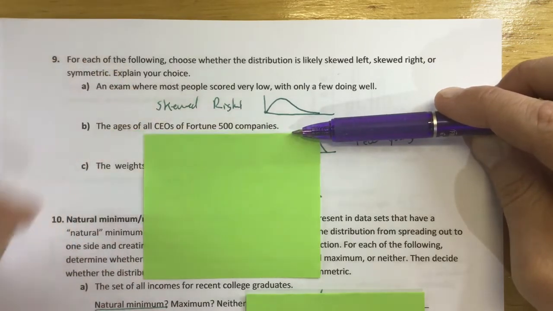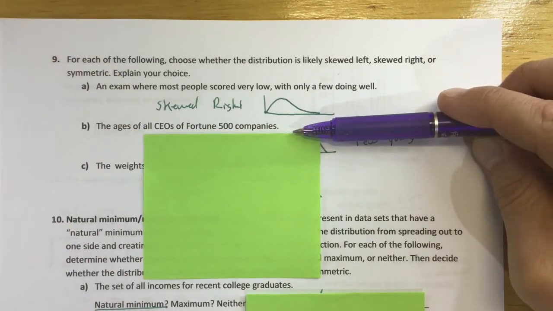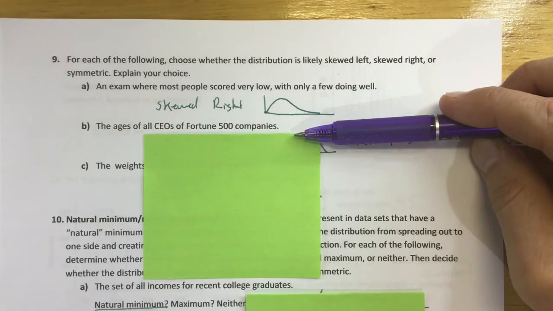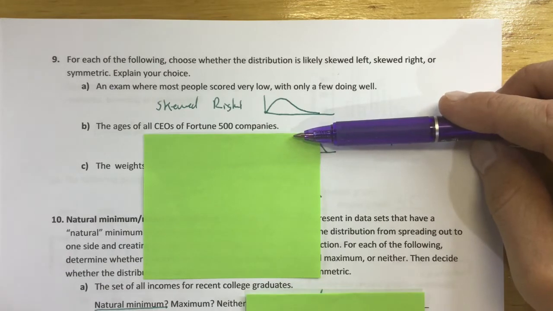All right, next, the ages of all CEOs of Fortune 500 companies. For this one, I needed to even ask my wife what she thought about it. I said, hey, what would you think about the ages of the CEOs of Fortune 500 companies? And she said, oh, they're all old people. I was like, okay, that's what I kind of thought too.